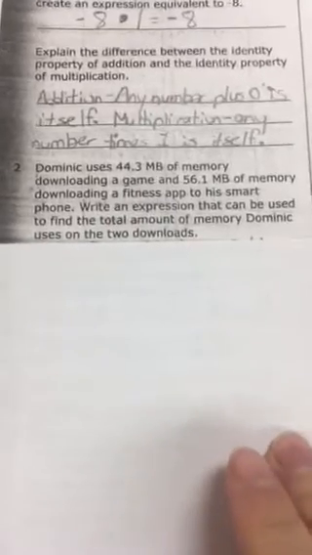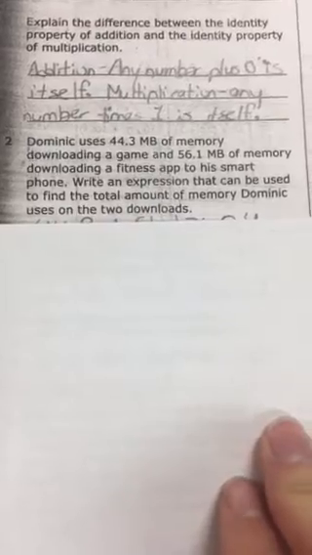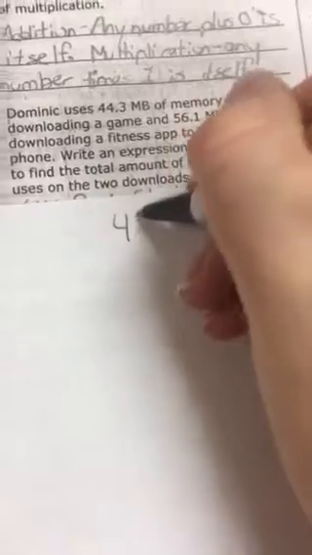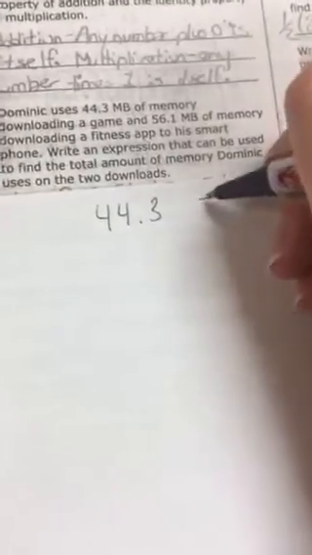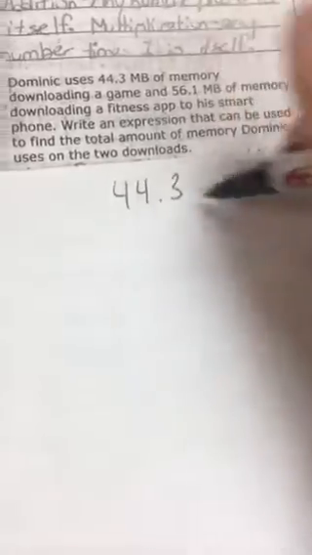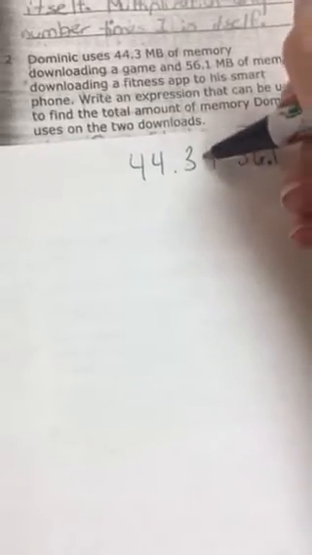Okay, so for this next problem, it says Dominic uses 44 3/10 megabytes of memory downloading a game, and 56 1/10 megabytes of memory downloading a fitness app to a smartphone. Write an expression that can be used to find the total amount of memory Dominic uses on the 2 downloads. So this is for each, the game and the fitness app. To find the total, well, I would need to add.